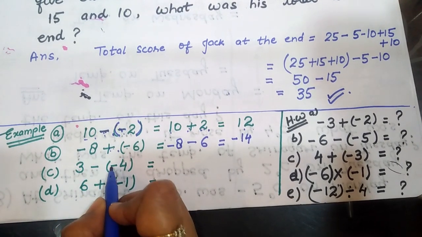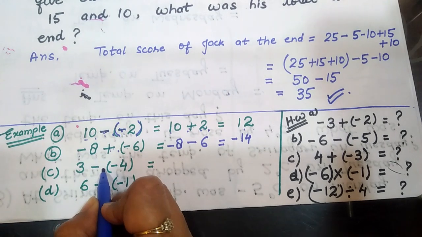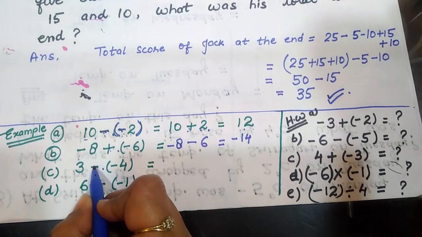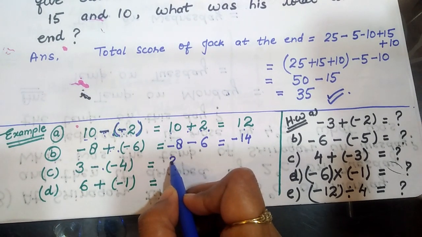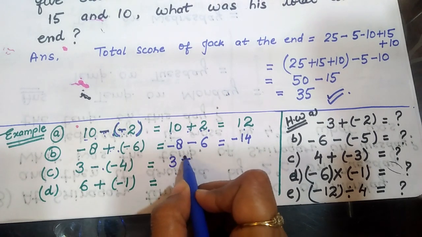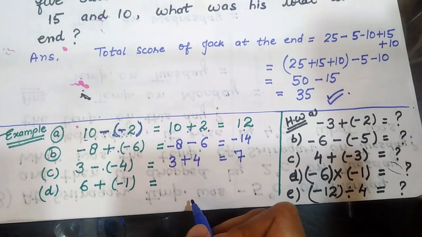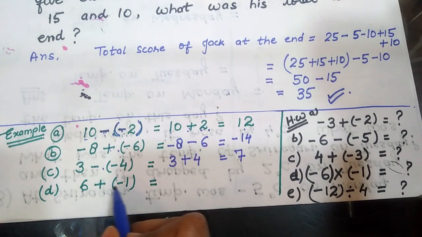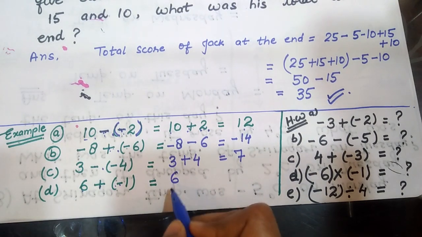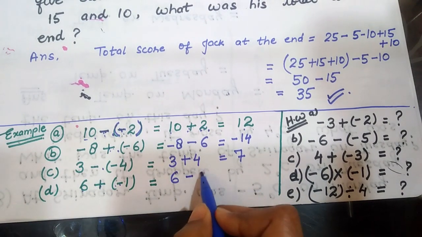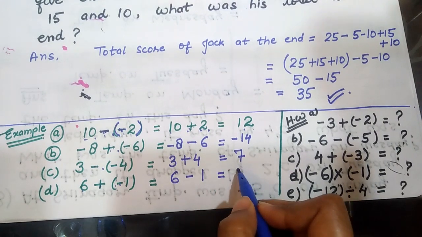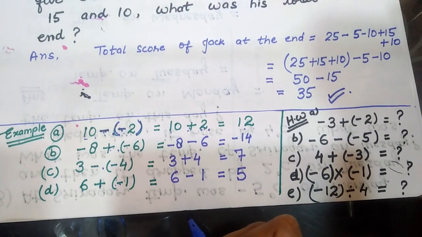Now 3 minus of minus 4. Which sign is in between them? Multiplication. So minus minus becomes plus. 3 plus 4 becomes 7. Then 6 plus minus 1. Plus minus is minus, 6 is the same, 6 minus 1. 1 from 6 gives you 5.